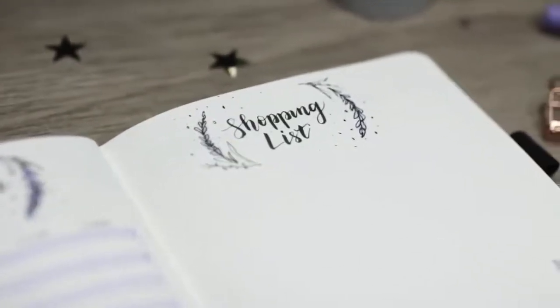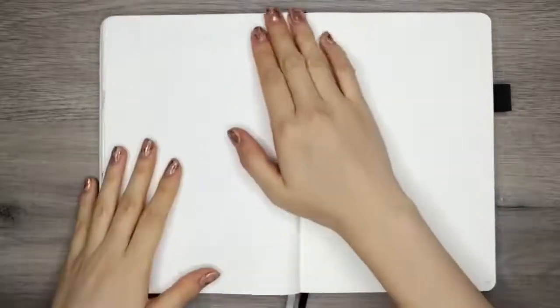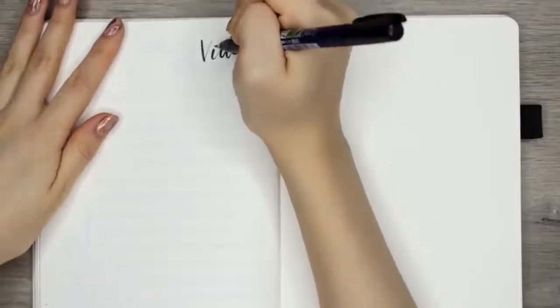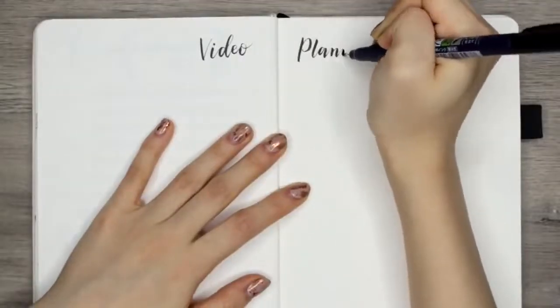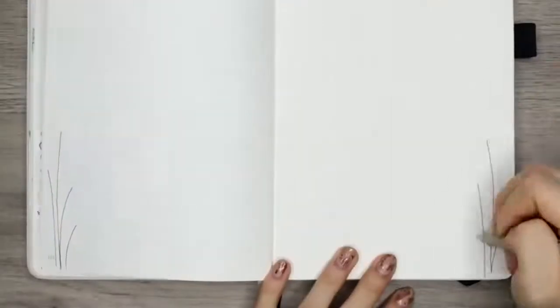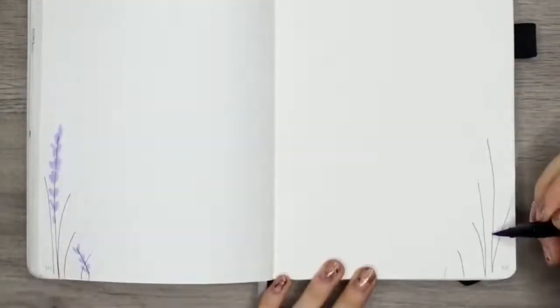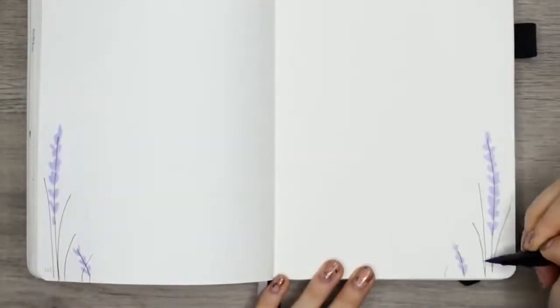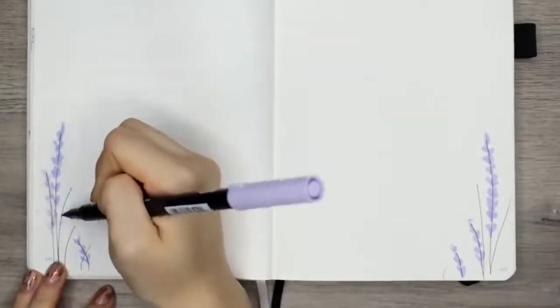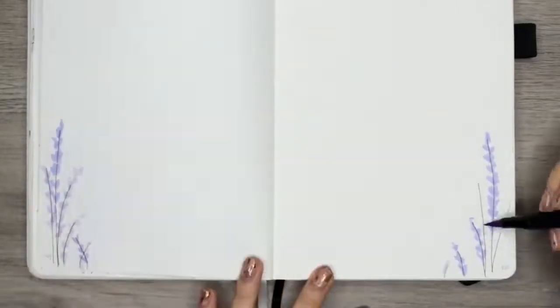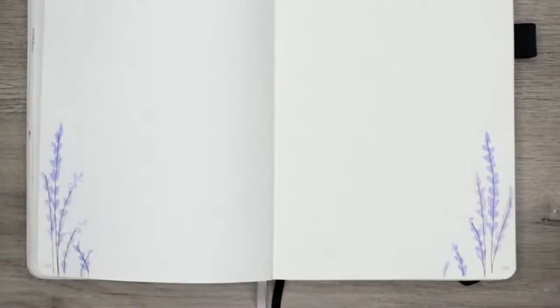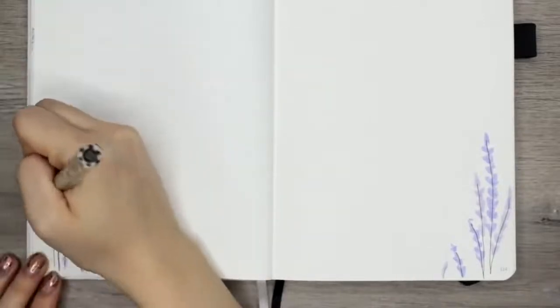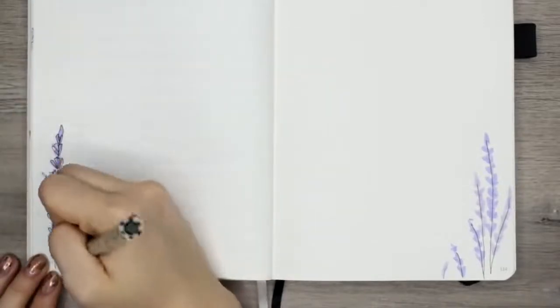Turning to the next spread, I'm going to be making my video planner next. Last month I actually just had one page for a video planner and I was really tight on space, so I just decided to bite the bullet and make it a 2-page spread. It's completely empty because that's what I find works for me. I like having a place where I can just spew all information and ideas that I have about my videos on here, and it really works for me.